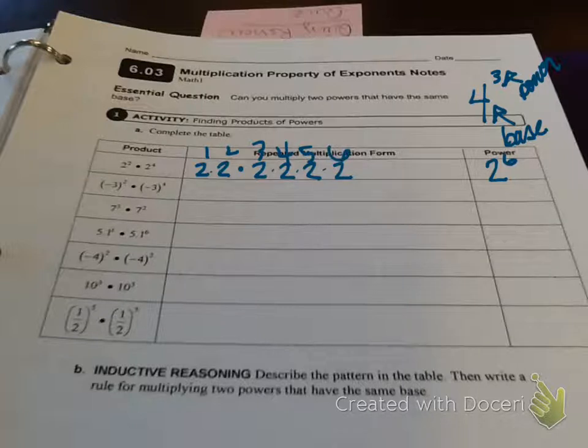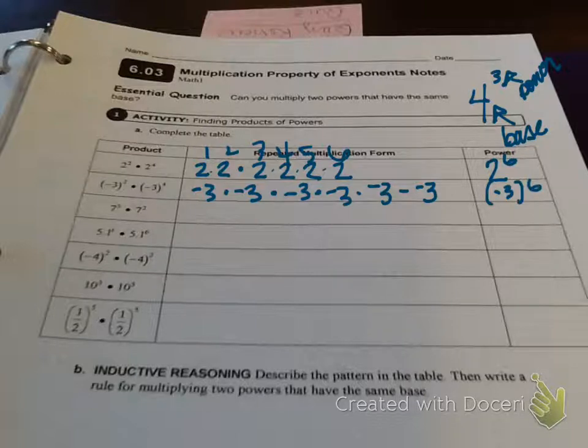So let's try the next one. Negative 3 squared is negative 3 times negative 3. And we're multiplying that by negative 3 to the 4th, which is negative 3 times negative 3 times negative 3 times negative 3. So again, I have negative 3 to the 6th power.